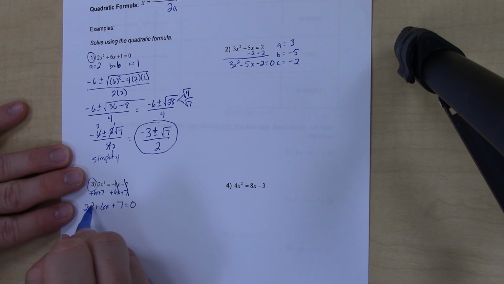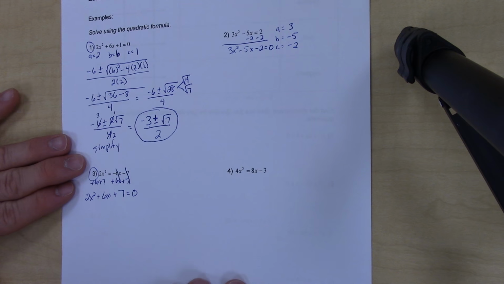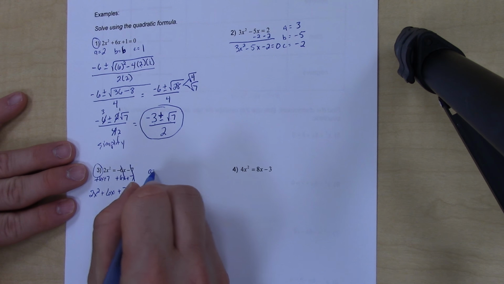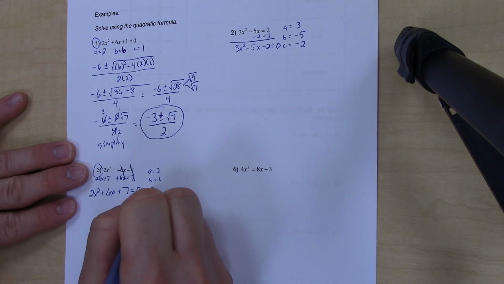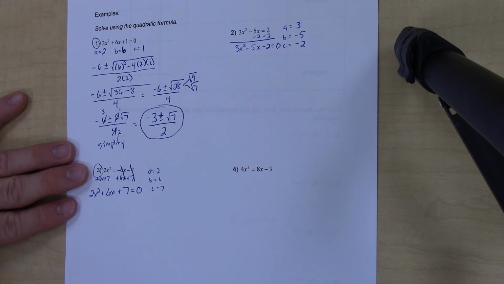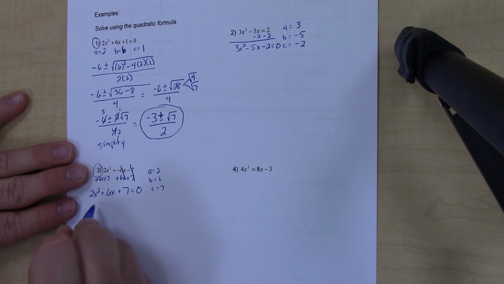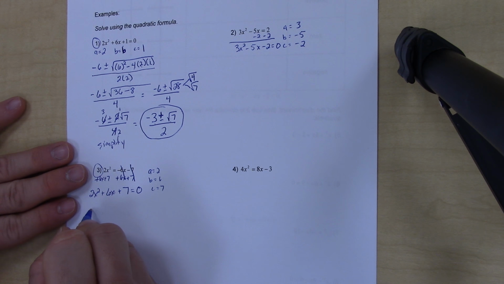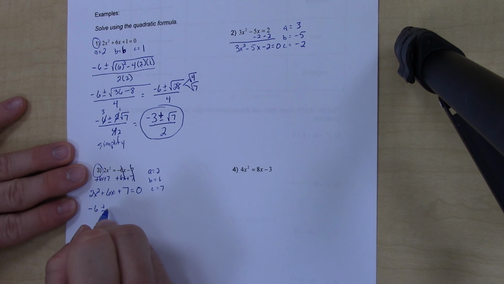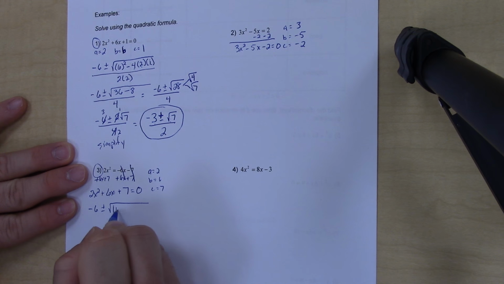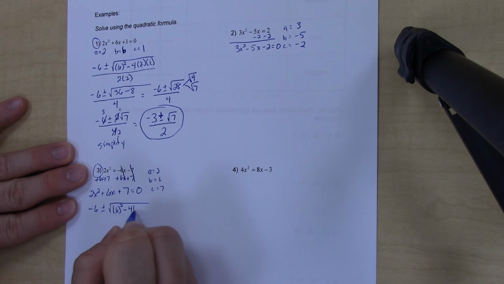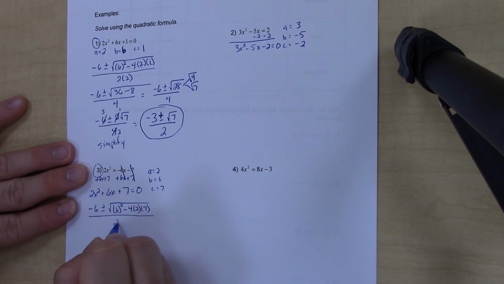Okay, so I've got that so far. Now again, what's A? 2, B is 6, C is 7. It's not always positive values. You can see that up on number 2. We got some negatives in there. And I'm just going to plug it in. So I've got negative 6 plus or minus the square root of 6 squared minus 4 times 2 times 7, all over 2 times 2.